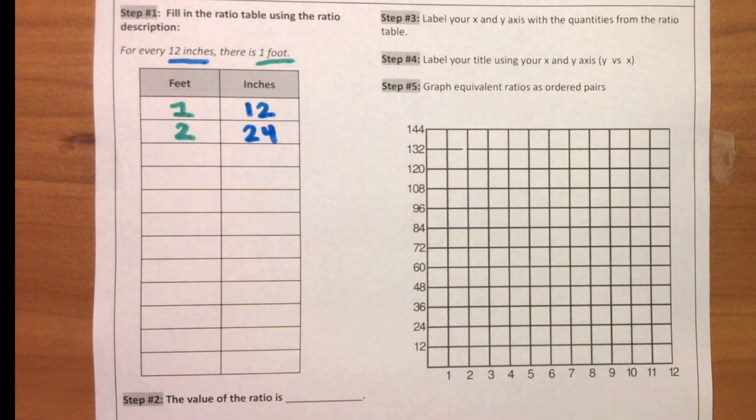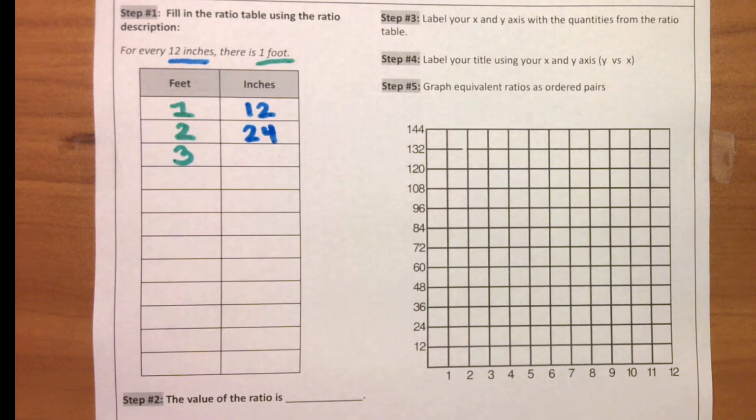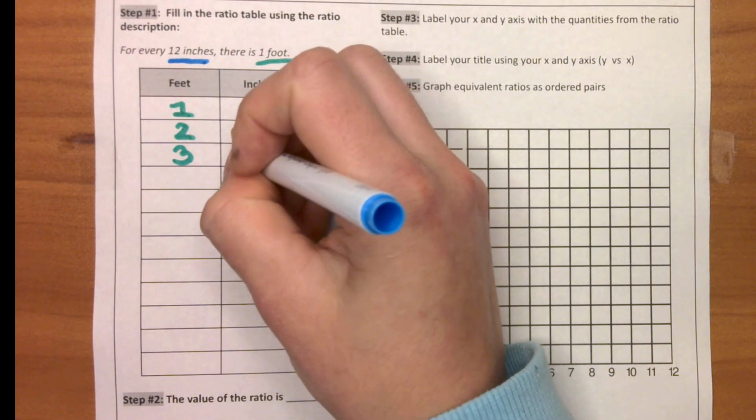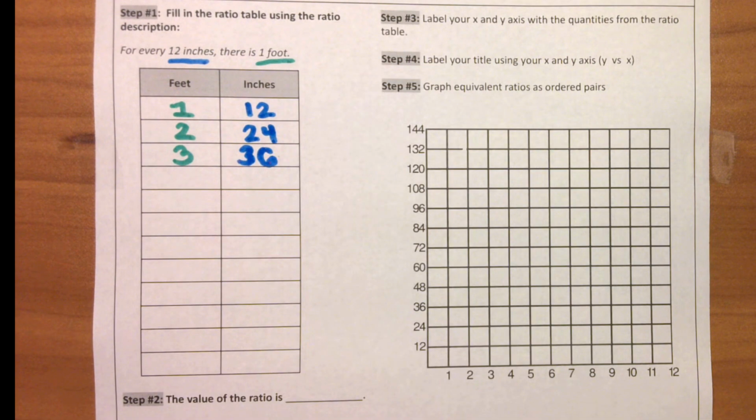And ratio tables are all about patterns. So I'm going to continue this pattern. My feet, we increase that by 1. My inches, we increase by 12. Just say 36. Pause the video and fill in the rest of this table on your own.